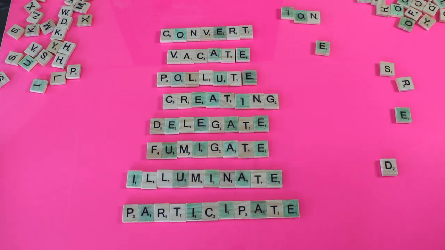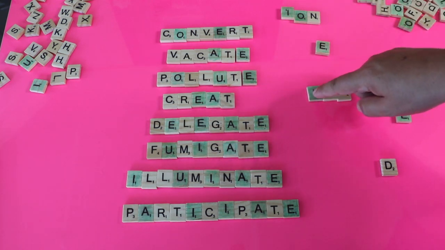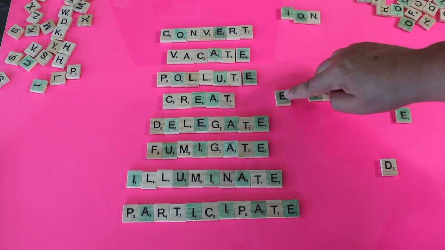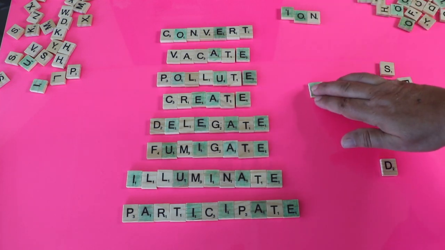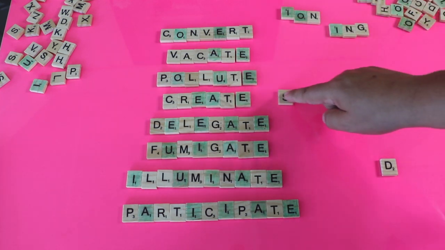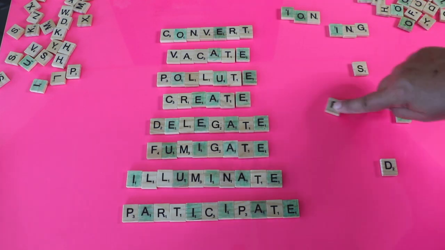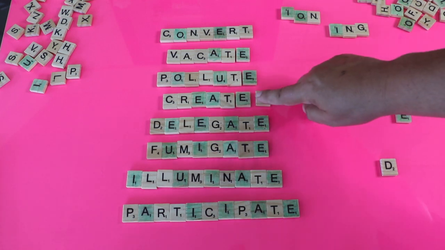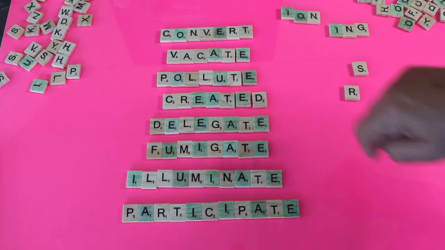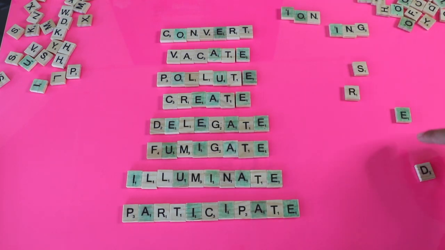Creating, creation, creating. I'll have to remove the E, but we leave the E on to make it more than one, or ownership, creator, or past tense, created. Good job.